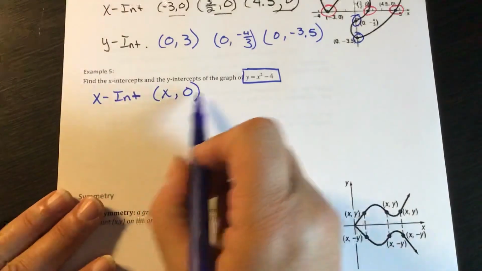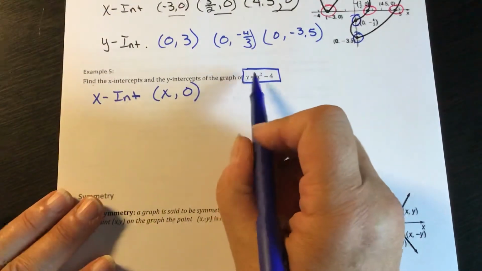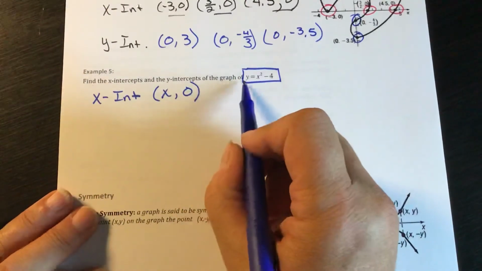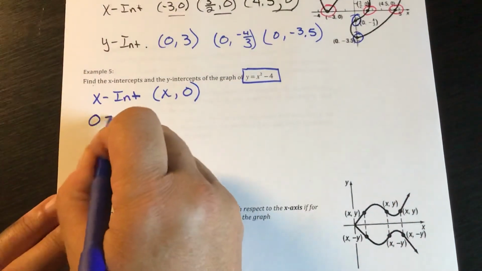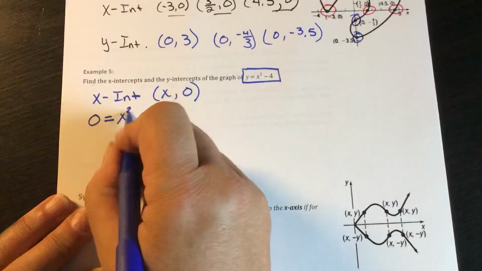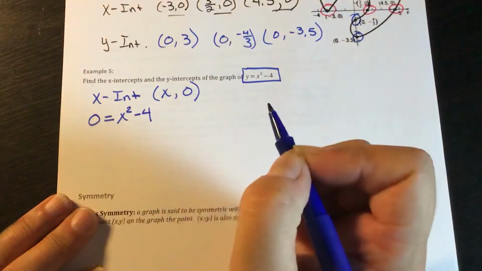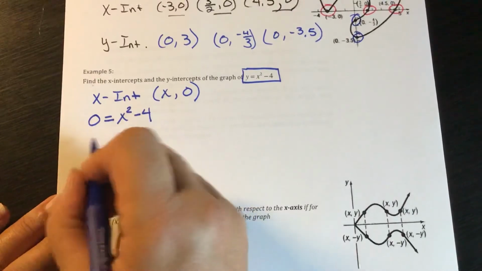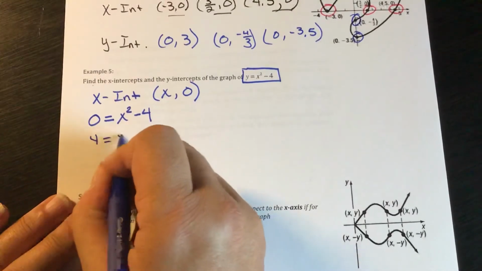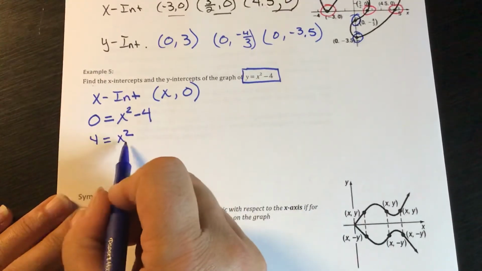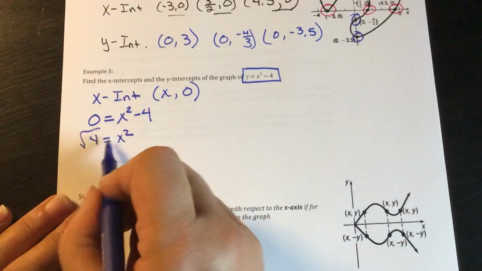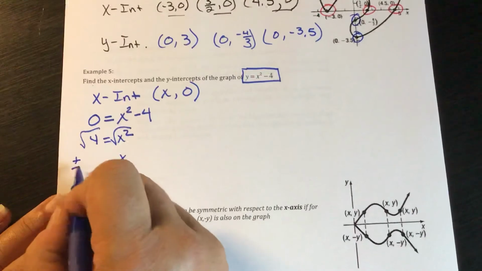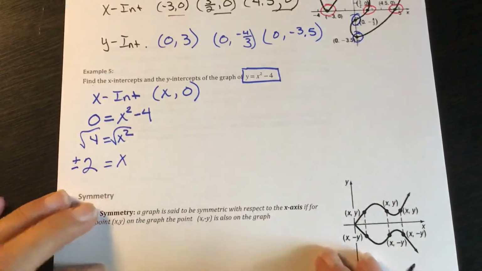So I can plug the y value into the equation for y. So if y is 0, y equals x squared minus 4. Now I'm just going to solve for x. So if I add 4 to both sides, 4 equals x squared. To undo the x squared, I need to square root both sides, and x equals positive and negative 2.